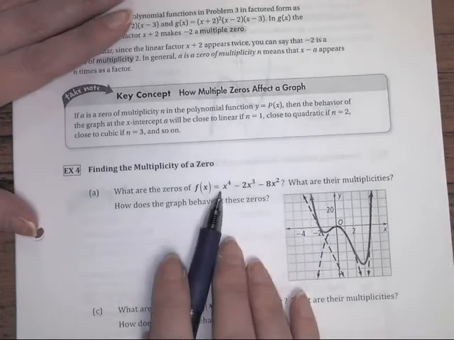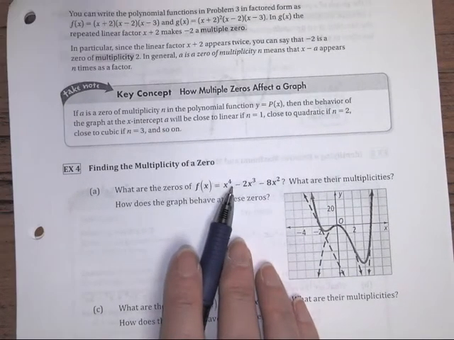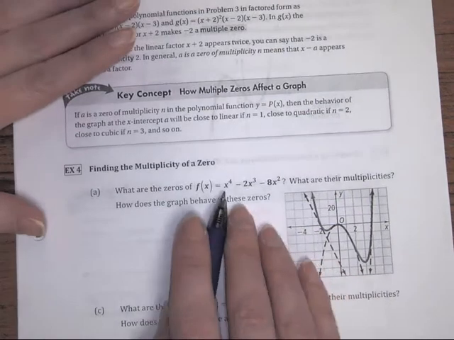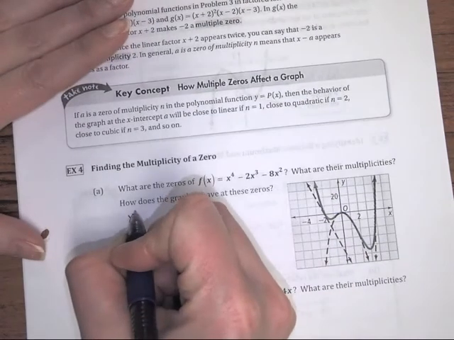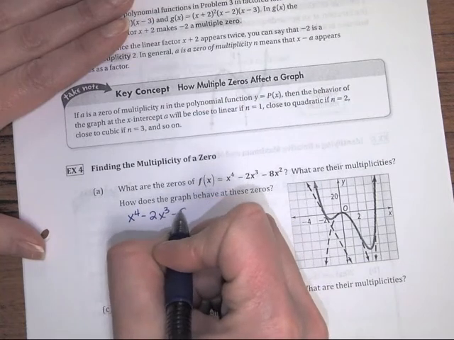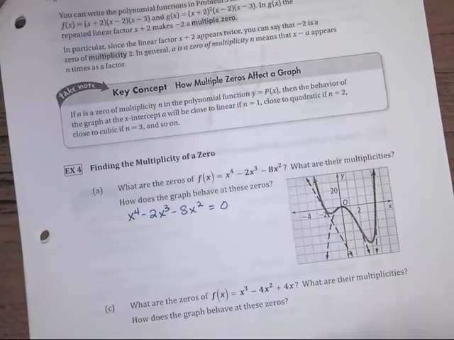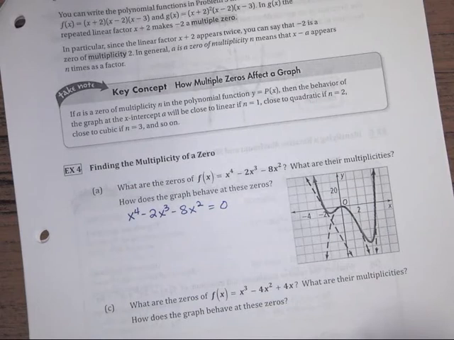And the first thing you're going to want to do here, it says, what are the zeros of this function? Do you remember how we find the zeros? The x is equal to 0? Well, you set the function equal to 0, so this is what you'll do. You'll have x to the 4th minus 2x to the 3rd minus 8x squared, and you'll set that equal to 0. But now what do we do? Divide by x. No.